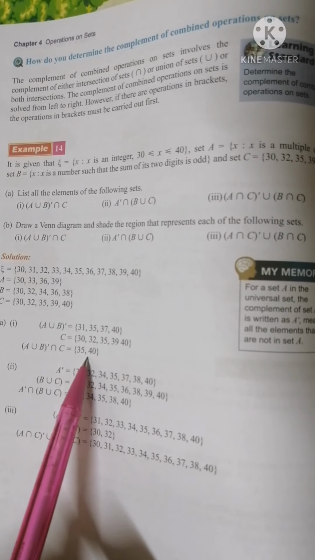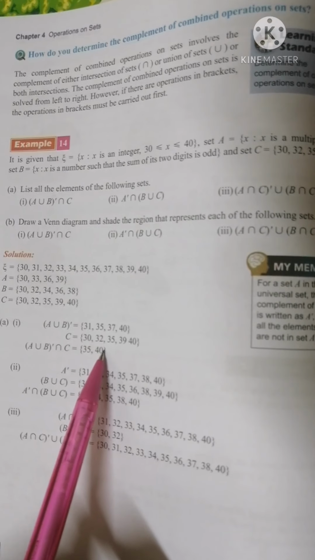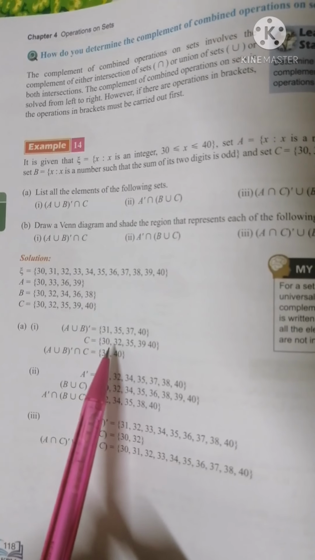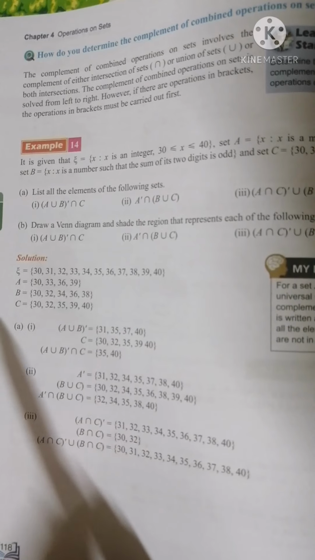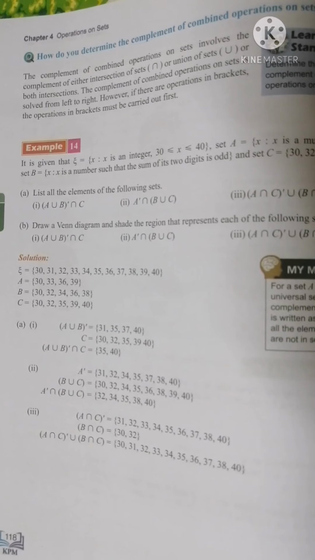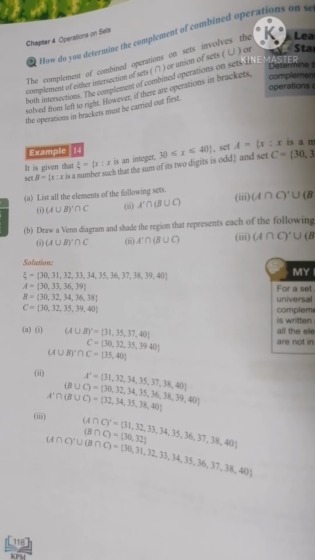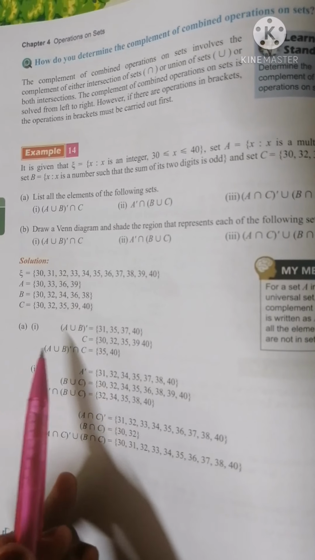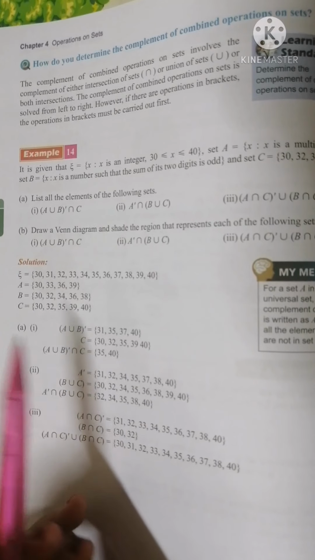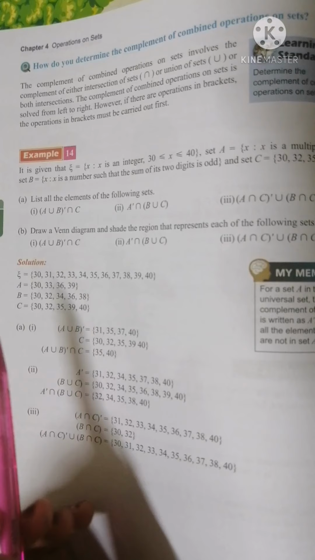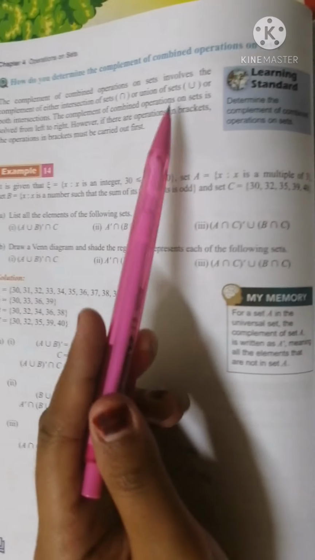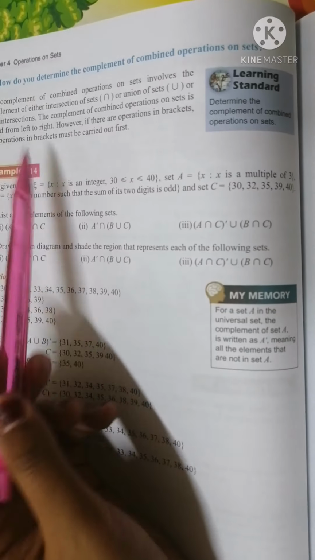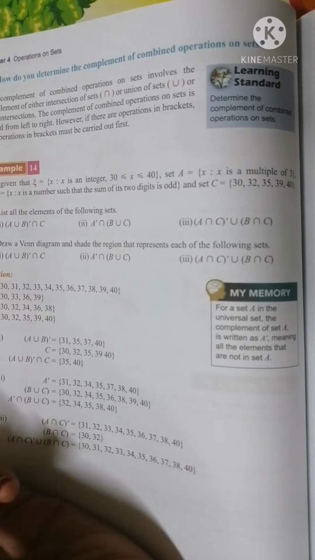So the answer is 35 and 40. This you already learned before, so I hope that you can still remember. The difference is you just need to follow the rules of which one you need to solve first. Remember, you solve the bracket first and then from left to right. That's it.